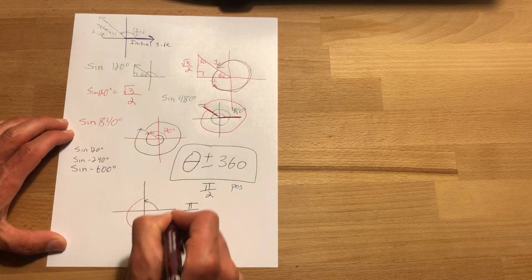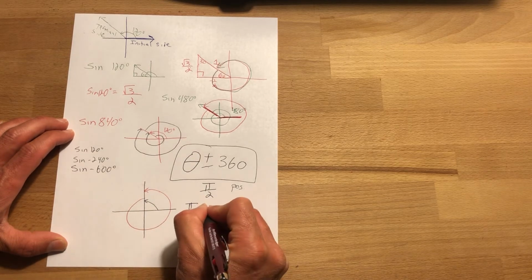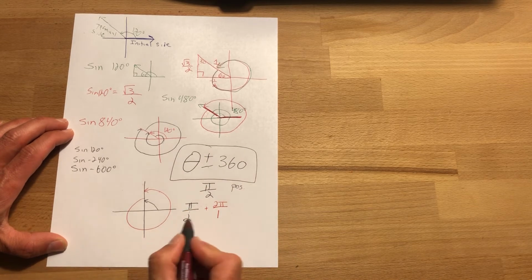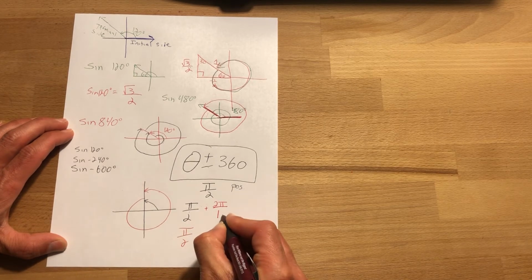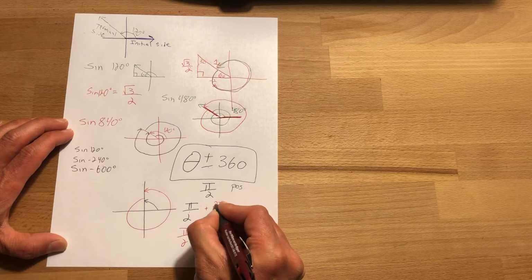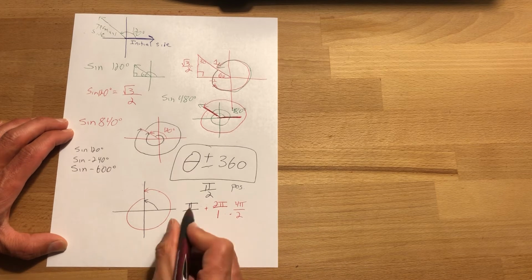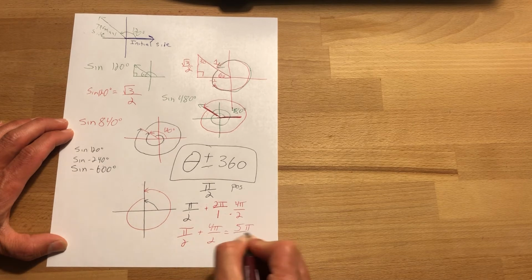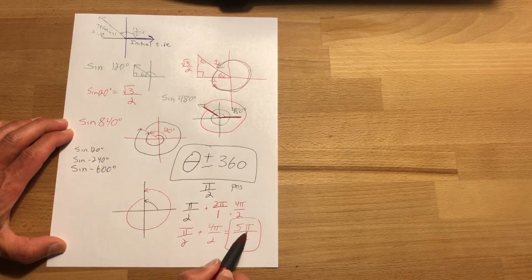Now I'm going to add 360 degrees to it. But if it's in radians, we have to keep it in radians. So I'm going to add 2 pi over 1 to pi over 2. Well, this is simple adding fractions. Pi over 2 already has a denominator of 2, and I multiply 2 pi over 1 by 2 to get 4 pi over 2. Notice 4 pi over 2 is the same as 2 pi over 1. So pi over 2 plus 4 pi over 2 gives me 5 pi over 2. 5 pi over 2 brings us the exact same location.